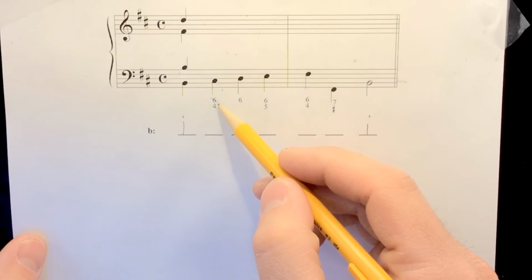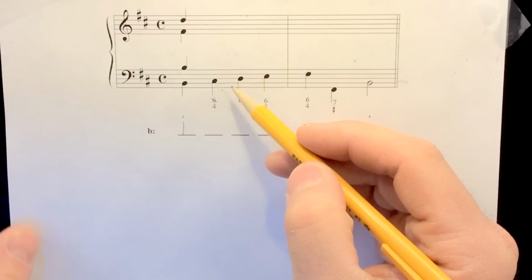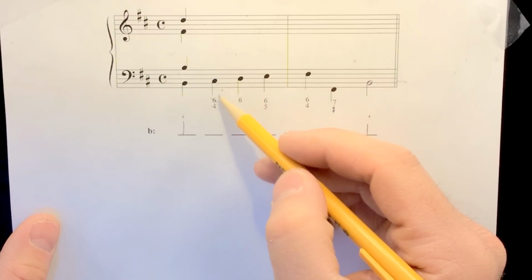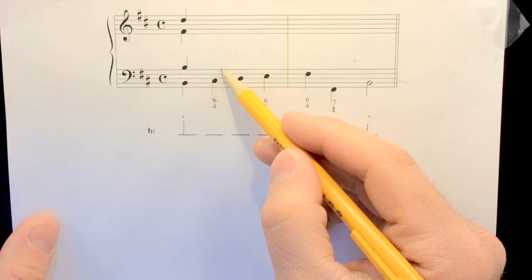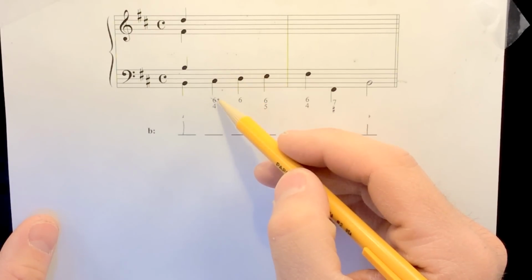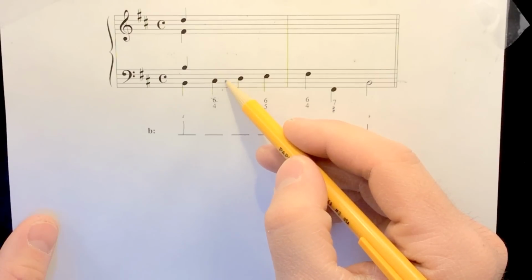Any slash through a number means that that note above the bass, once again, above the bass, not above the root, there's a 6th above the bass and it is raised 1/2 step. So students, what is a 6th above the C sharp? It's got to be an A. So that A is not an A natural, but rather it's an A sharp. So this chord will be spelled F sharp, A sharp, C sharp.